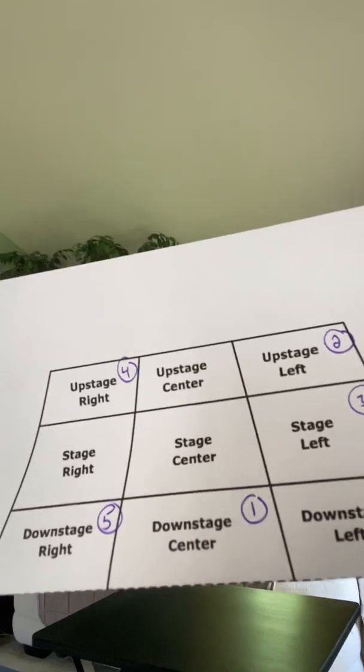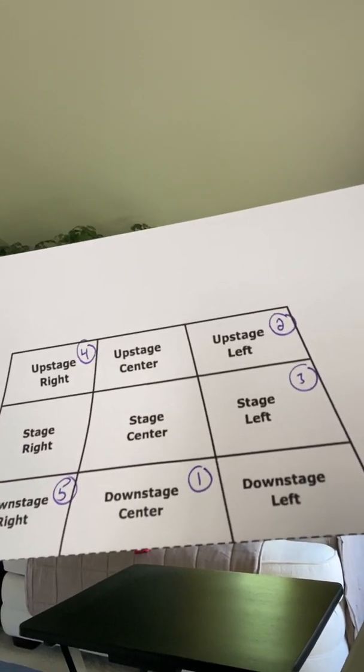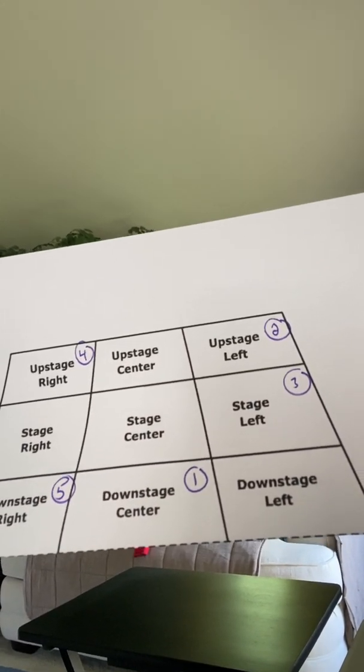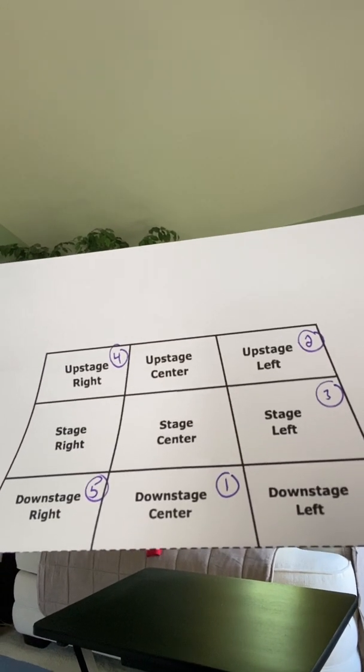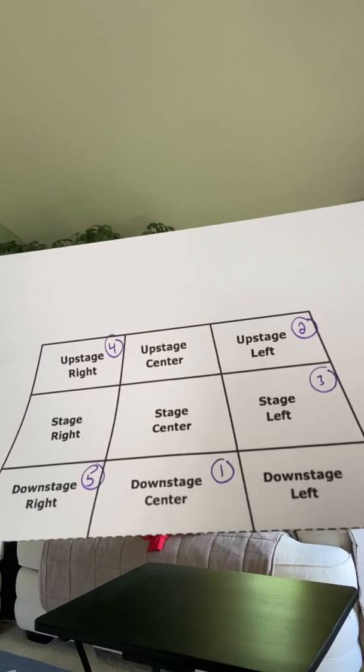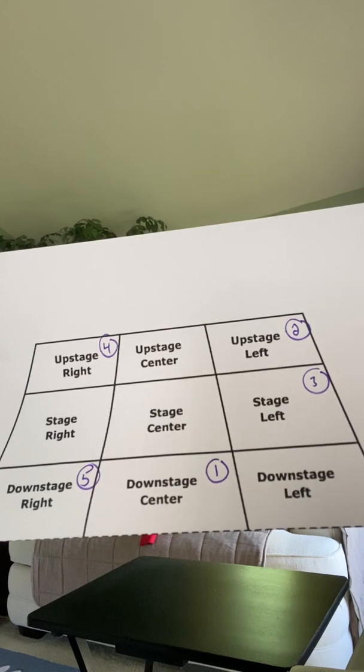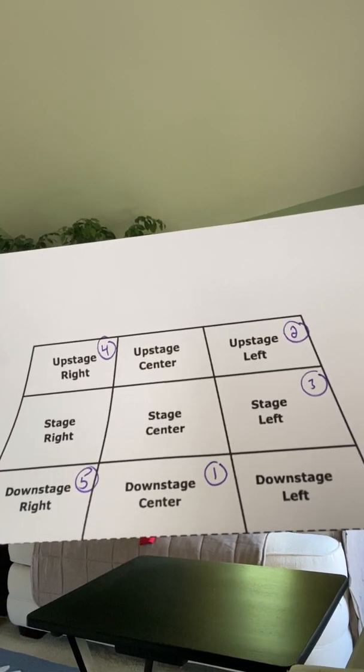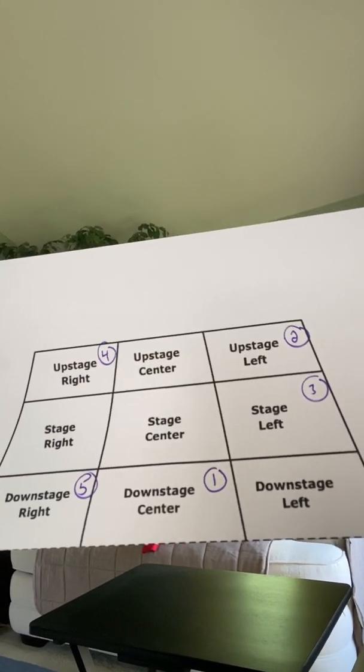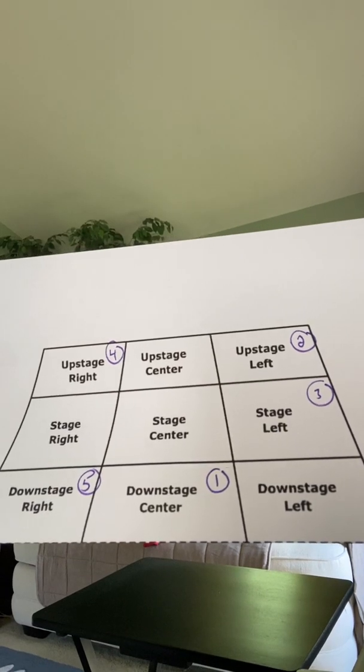Did you move in the correct places? Let's check it out on our chart here. So the first place I asked you to cross to was down center, and I numbered it as a 1. So you would be center stage closest to the audience. The second place I asked you to cross to was upstage left. So that is the up left furthest away from the audience.